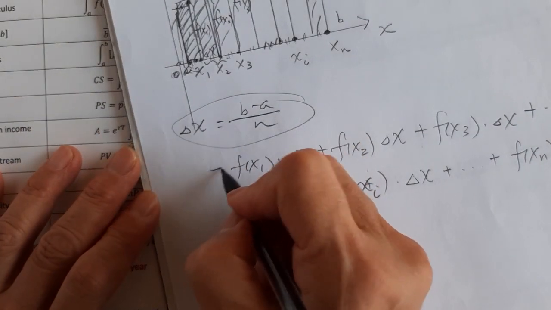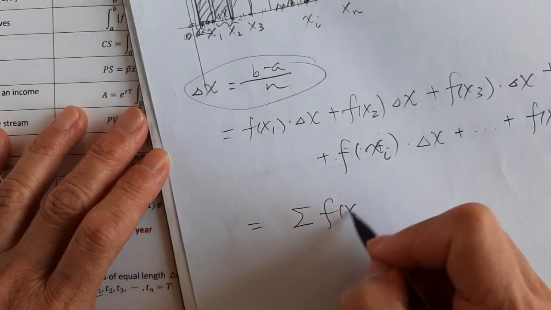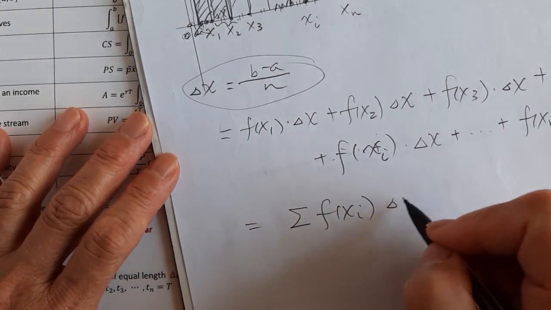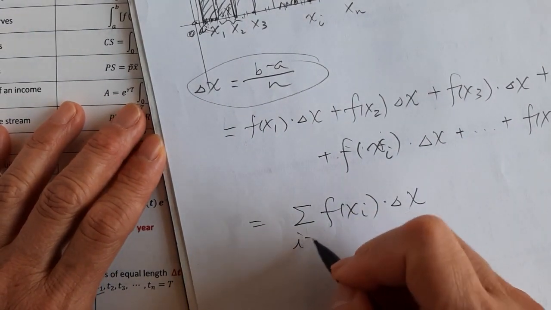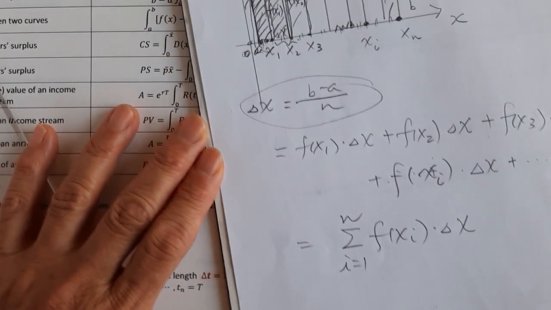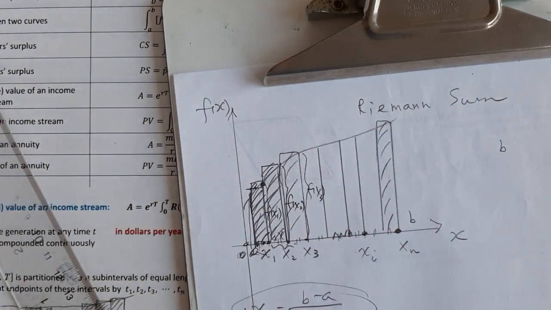That's the sum, and you can write it as a summation of f of xi times delta x, i going from 1 to n. Those are the area under the curve.